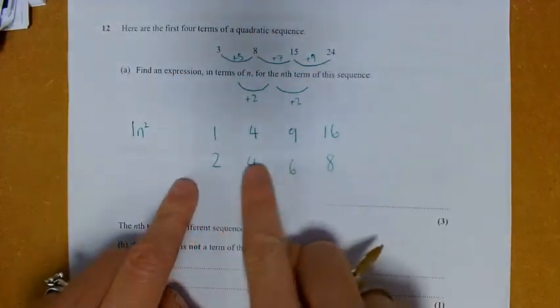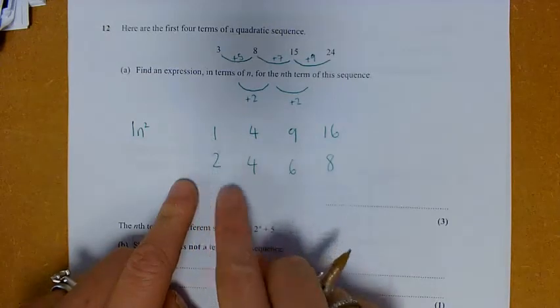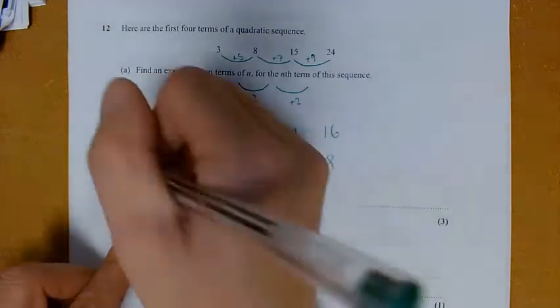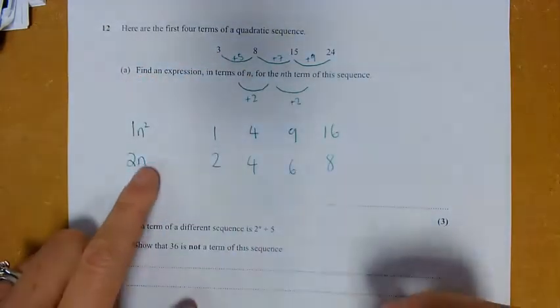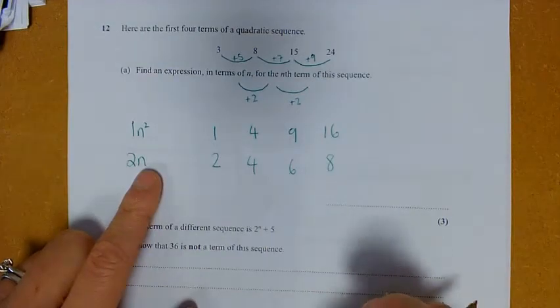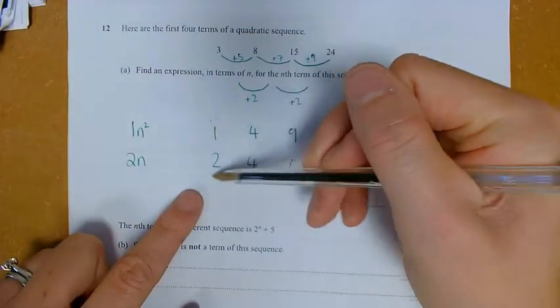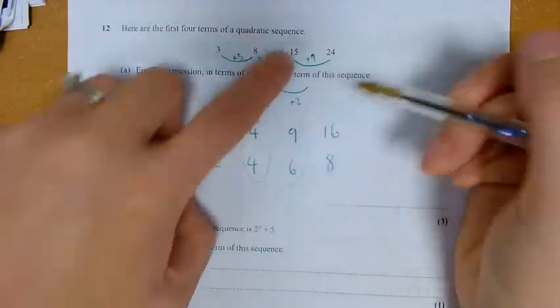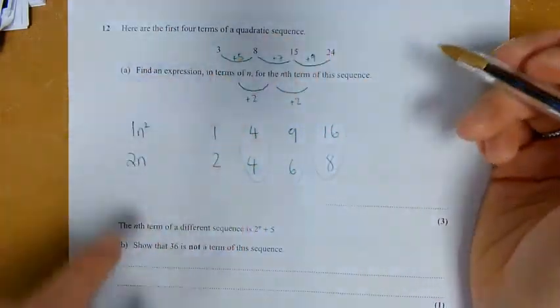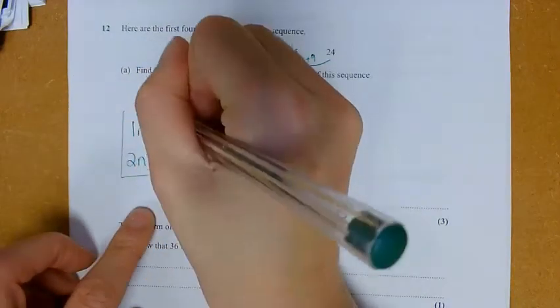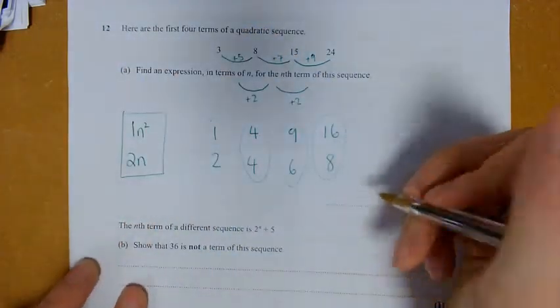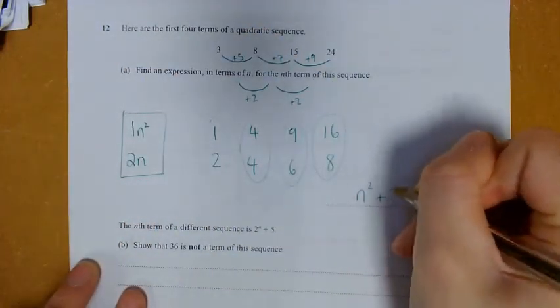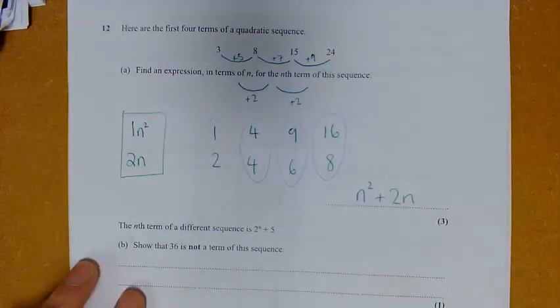What's the nth term of this part of the sequence? Well, 2, 4, 6, 8 is 2n. We don't need to add or subtract anything because it's just the 2 times table. We know then that if we do this bit and this bit, we get 3. This bit and this bit, we get 8. 9 add 6 is 15, and 16 add 8 is 24. So we know that if we add these two nth terms together, we'll get our answer, which is n squared add 2n. And that will give us the sequence that we're after.